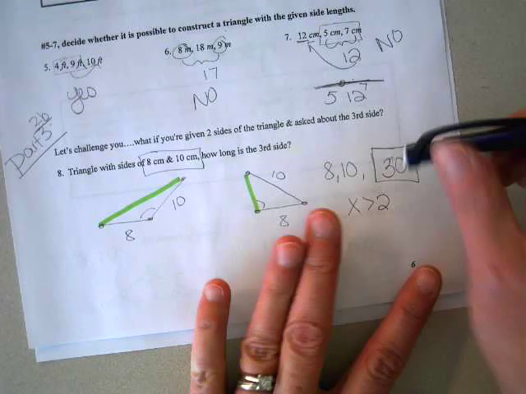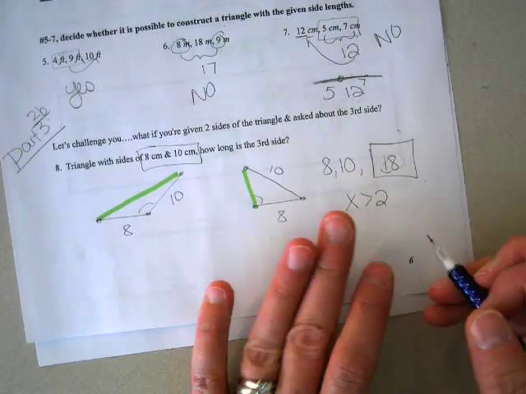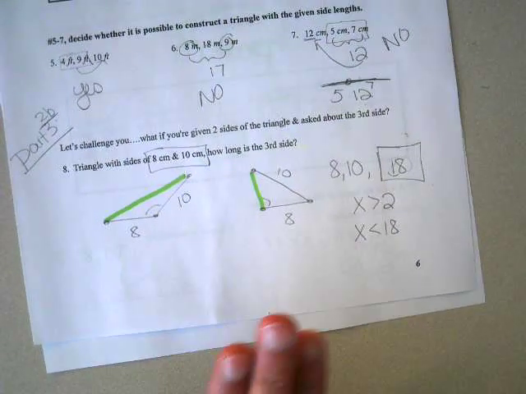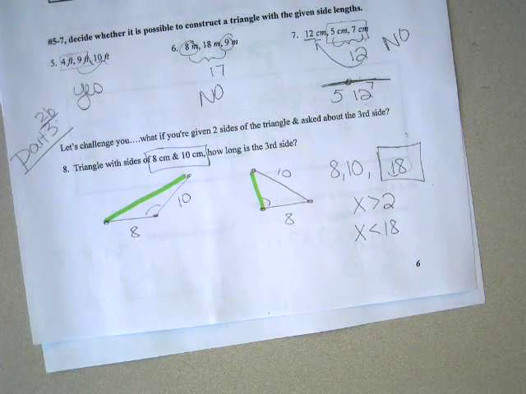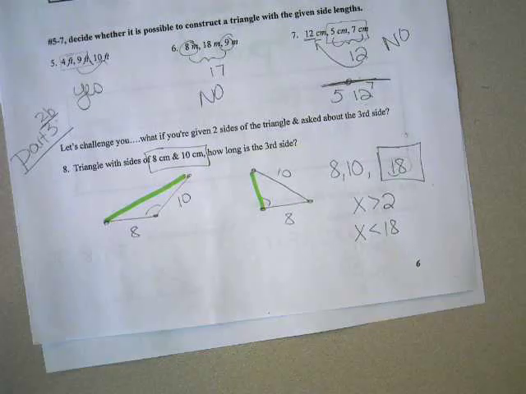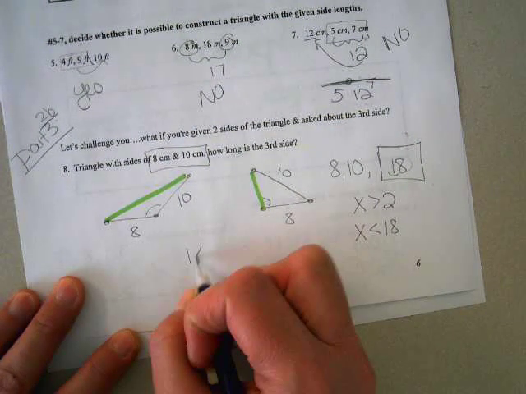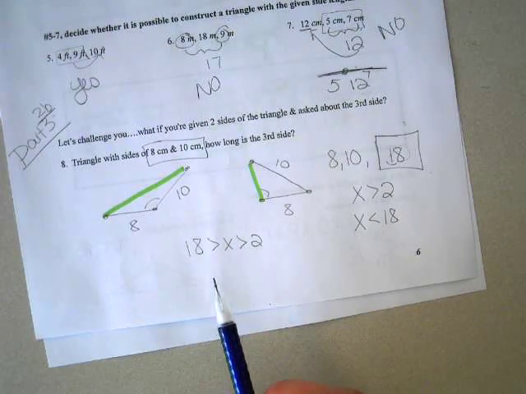Why does it have to be less than 18? Because 8 and 10 add together. So it has to also be less than 18. It can't be 18, but it could be 17.9, right? Yeah. Okay. How am I supposed to write this? You could write it like 18 is greater than x greater than 2. Okay. That's how I would. This is fine, which I'm okay with this.